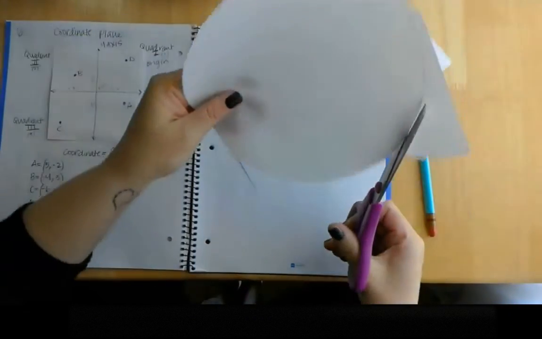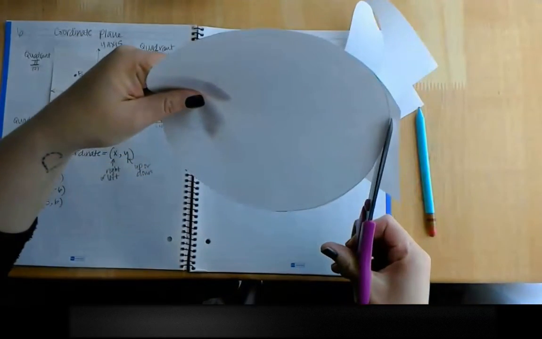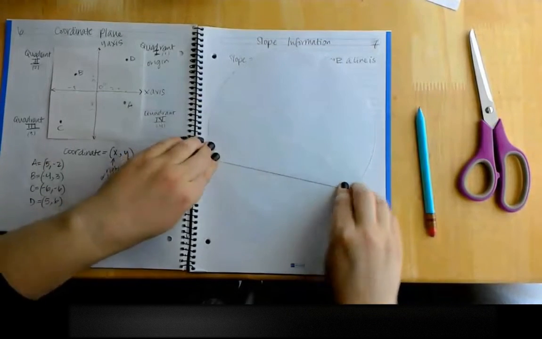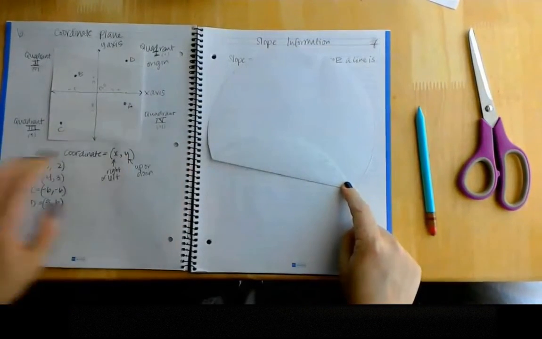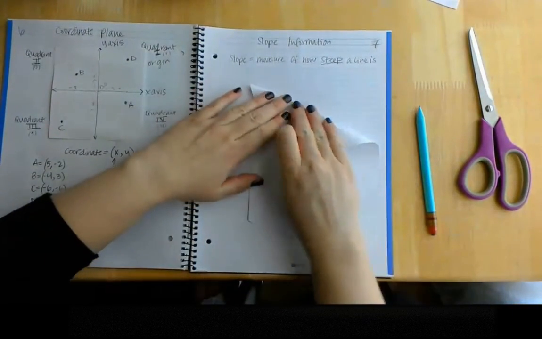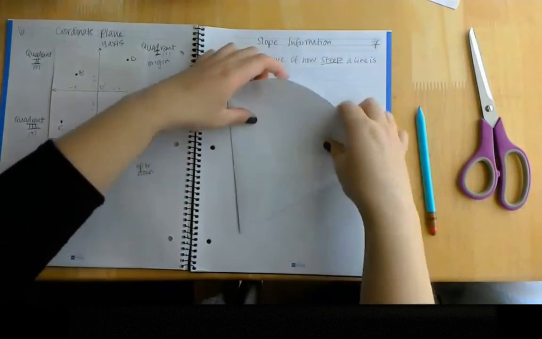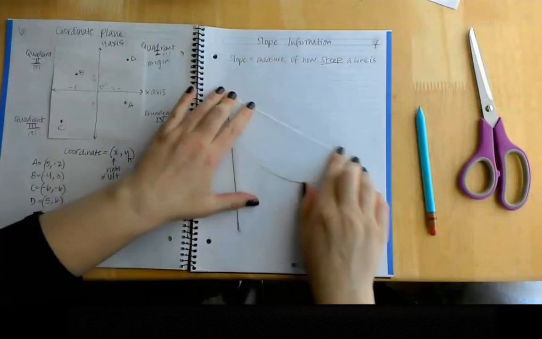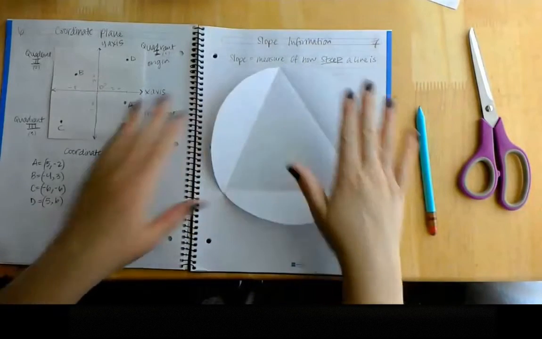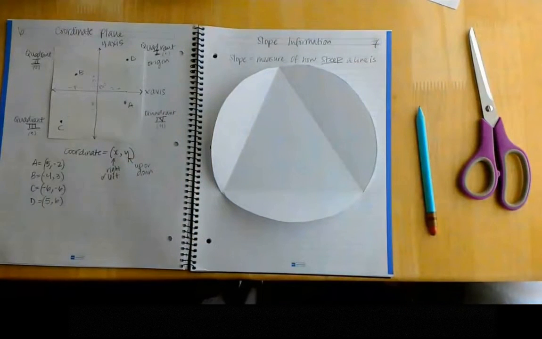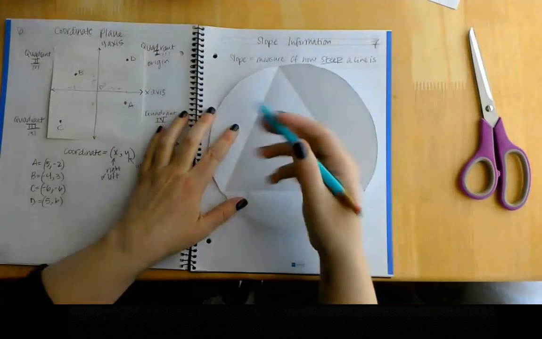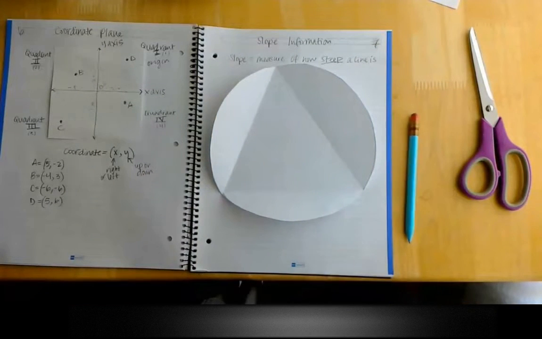And then I'm going to put some lines or some minutes. So I'm going to fold this bottom part up like that. I'm going to come over here, fold it in like that. And then over here, I'm going to fold it in kind of like that. So basically I've created a triangle shape. And that's because now I have the 3 types of slopes that I might encounter. I'm going to use some color on here.